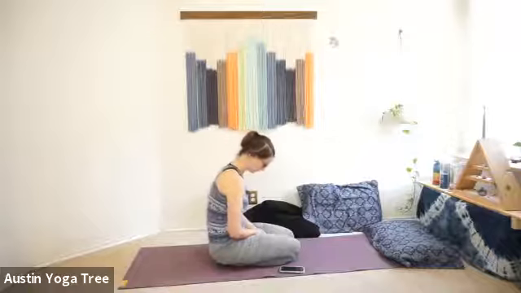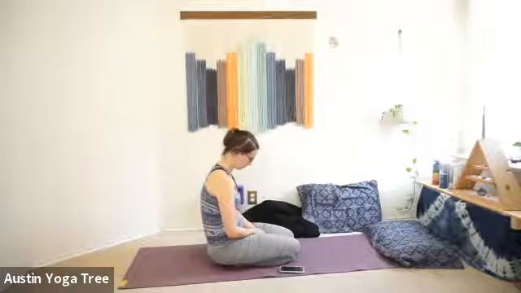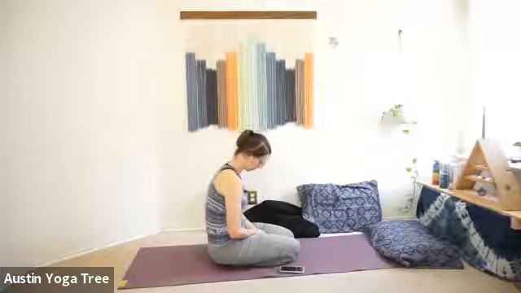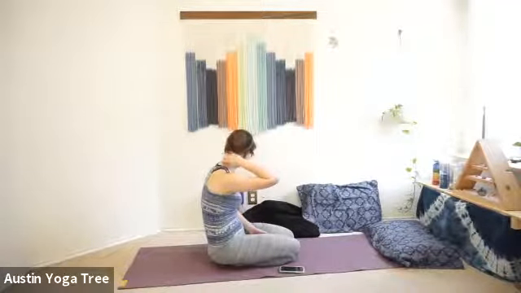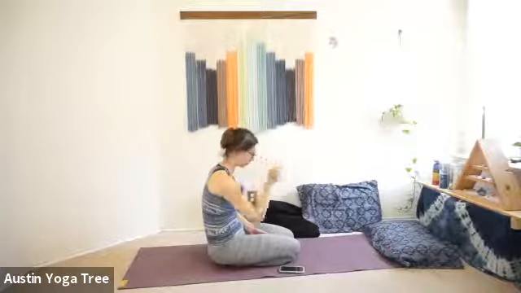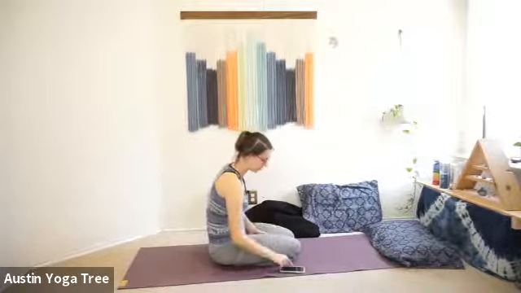And within this space, you might just take another breath where you are. And then whether you stay here in your rebound, you can stay in rebound.